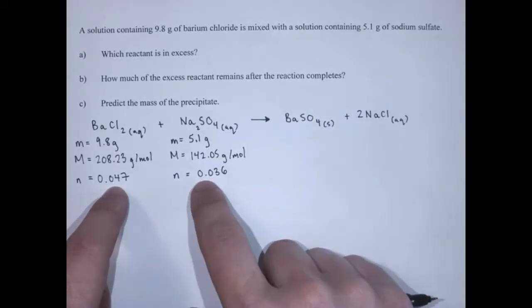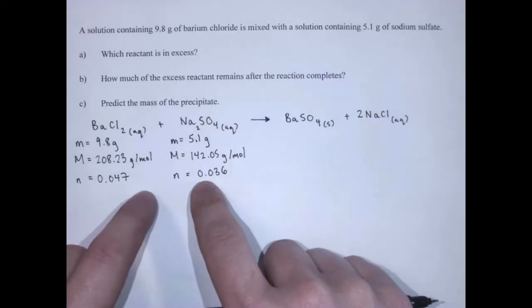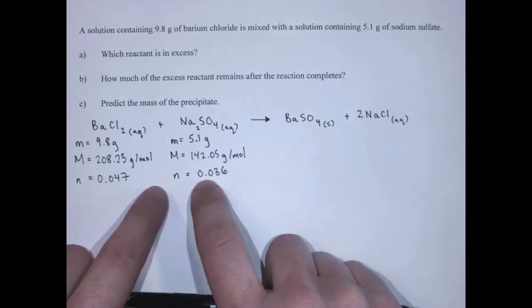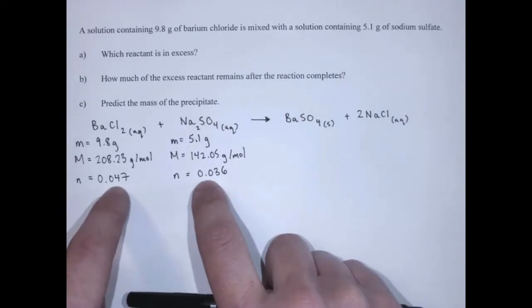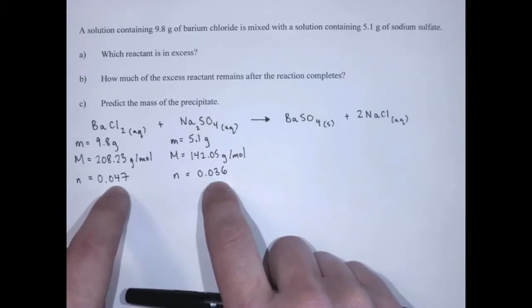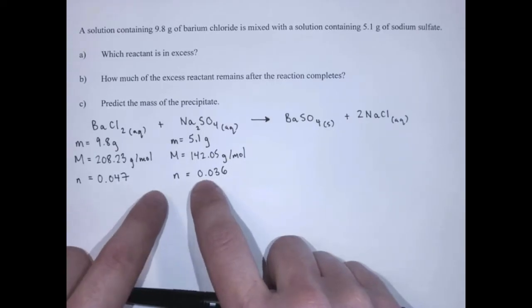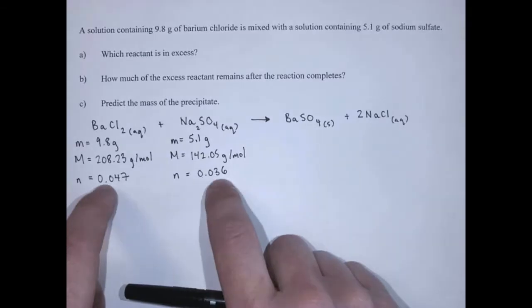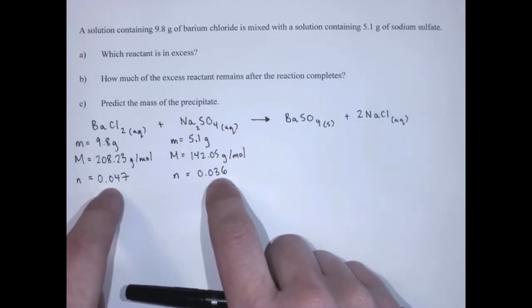If this is a 1-to-1 ratio, I can just look at these numbers and tell that I've got more barium chloride than sodium sulfate. And if it's 1-to-1, that means to be consumed completely, you would need to have at least 0.036 moles of barium chloride. And I've actually got more of that. I've got 0.047 moles of barium chloride.